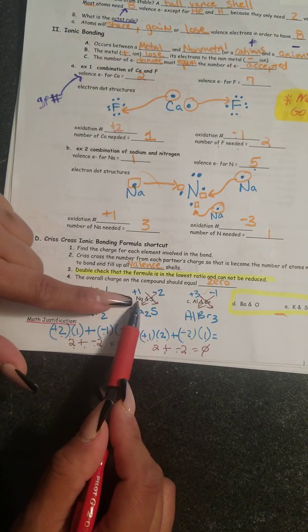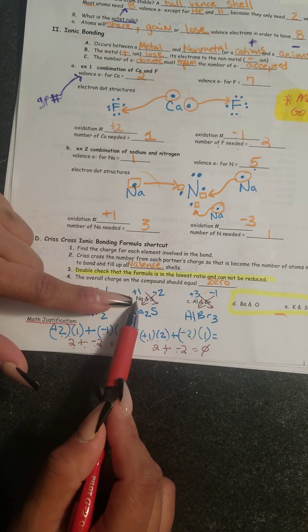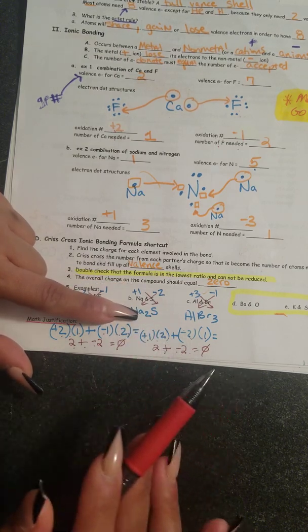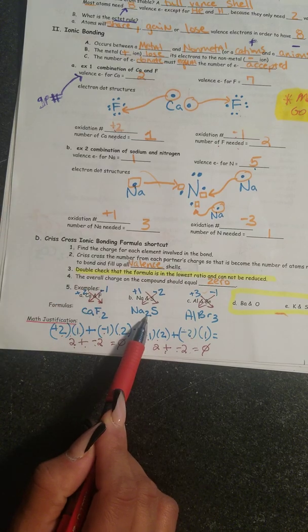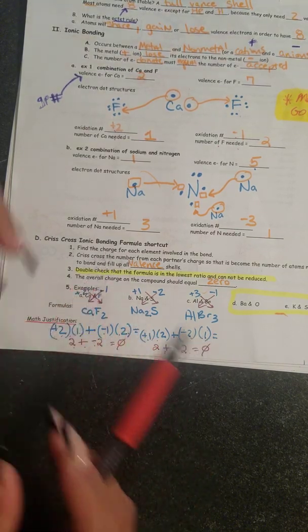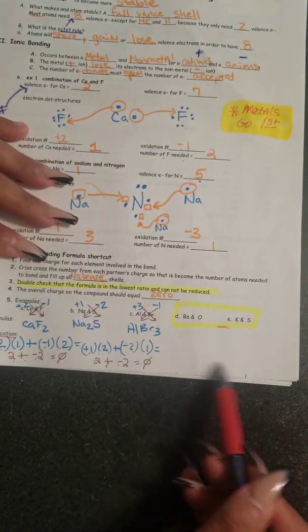1 calcium and 2 fluorine are going to be bonded together when we crisscross those oxidation numbers down. Same thing over here, sodium, Na, and sulfur. Well, sulfur has a -2 charge, and Na has a +1 charge. When I crisscross them, ignore the plus and negatives. And so when we crisscross them, sulfur is going to need 1 and sodium is going to need 2 to bond, okay? There are 2 here for you to practice, and then you need to finish down here as well.